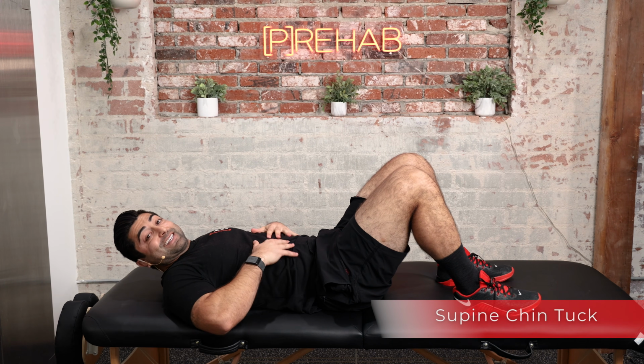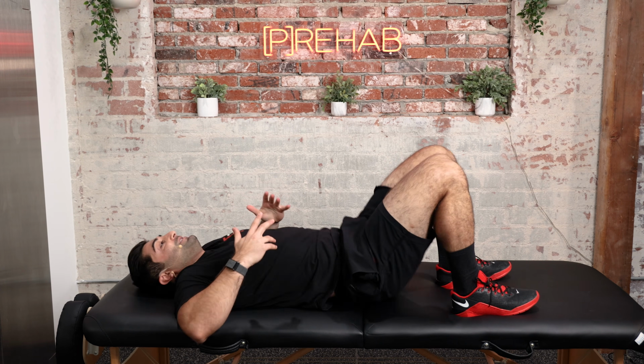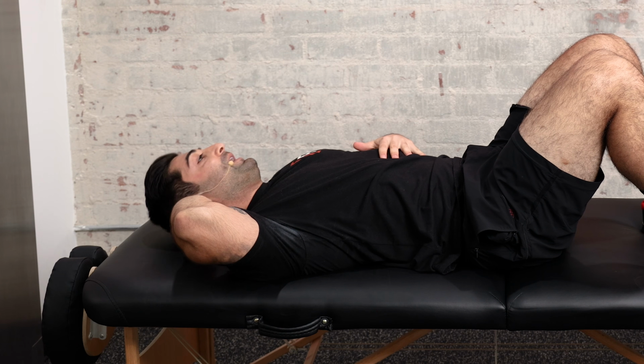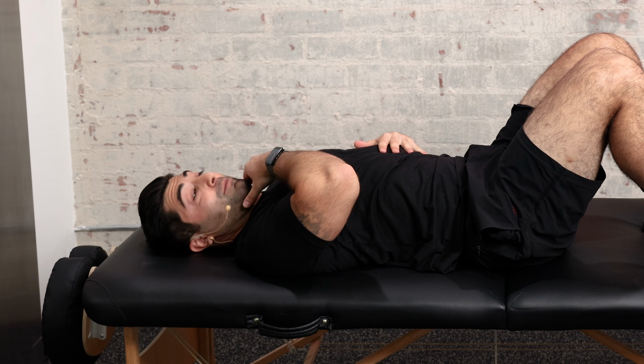Third exercise is chin tucking. This is one of my favorite movements. So in this position, all I'm going to focus on is trying to reduce the arch of my neck by pushing down towards the table, creating a double chin.